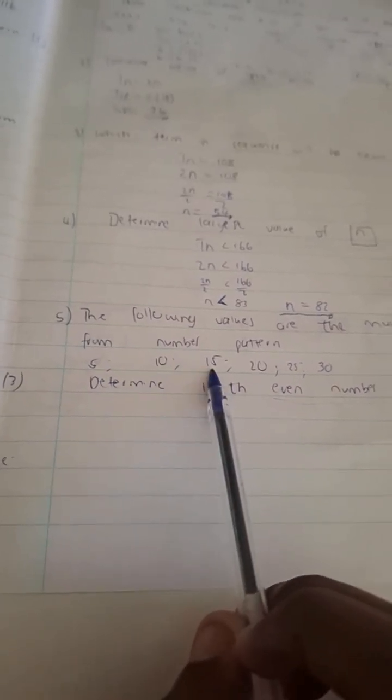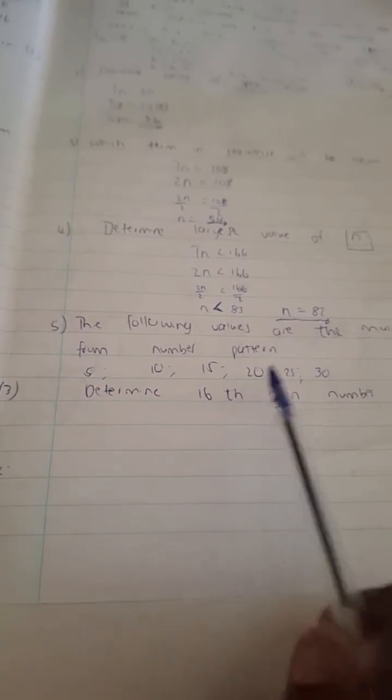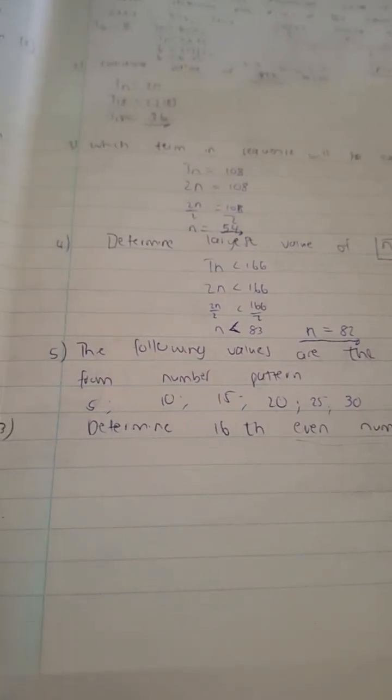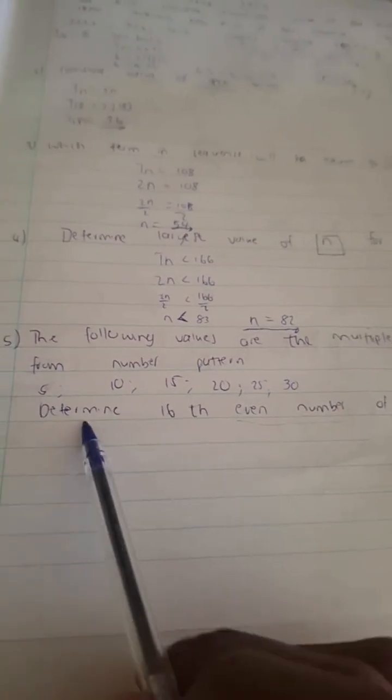First term, odd. Second term, even. Third term, odd. Fourth term, even. Fifth term, odd. Sixth term, even. So every even position has an even number, and every odd position has an odd number. What do they ask us here? Determine the 16th even number of this pattern.